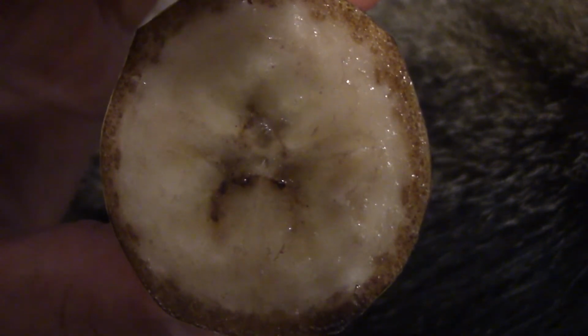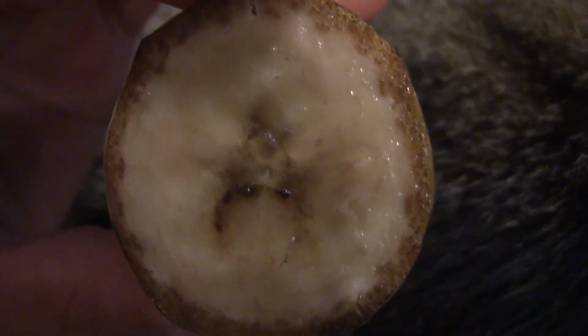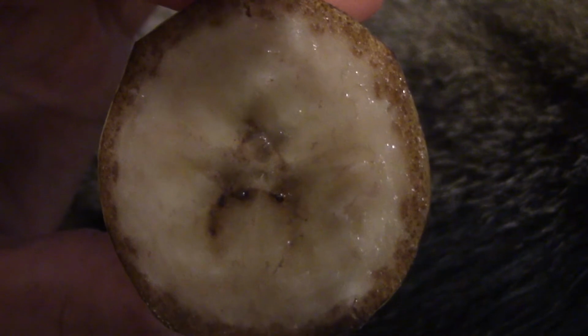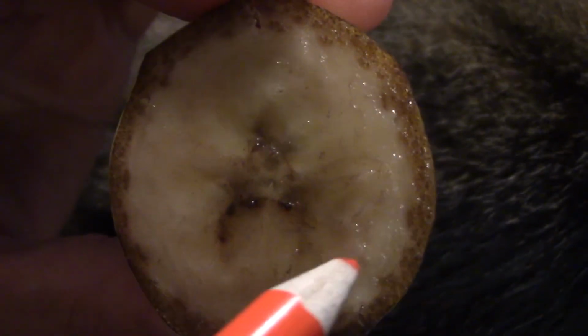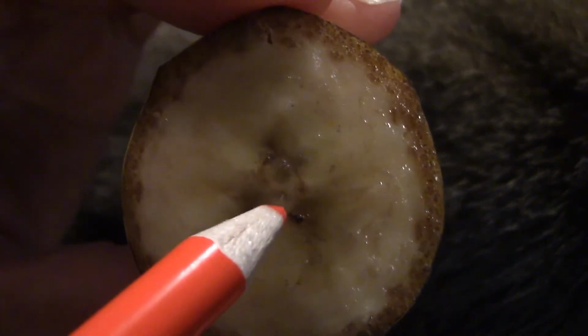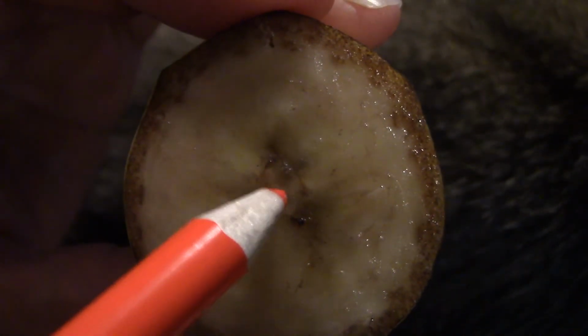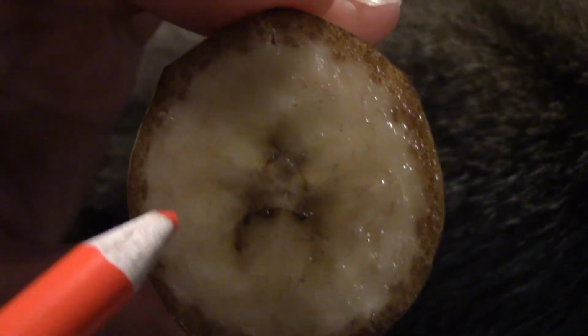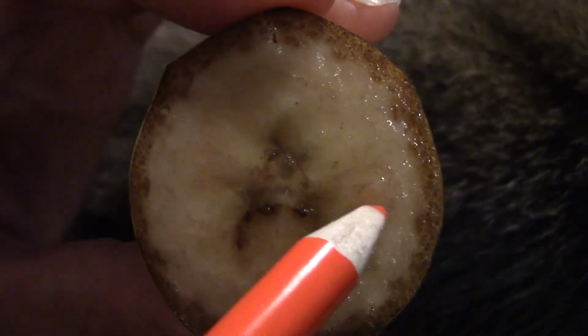Now I just have an example of the 5-pointed star. Now it's a little bit difficult to see. So you have your 3-pointed star. So 1, 2, and 3. You're going to have outcrops of 4 and 5, 6, 7, 8.